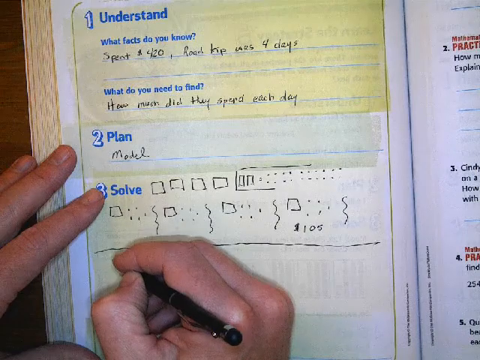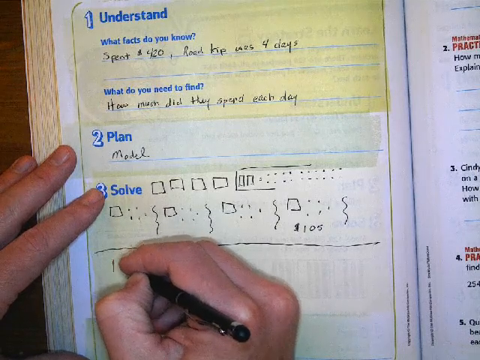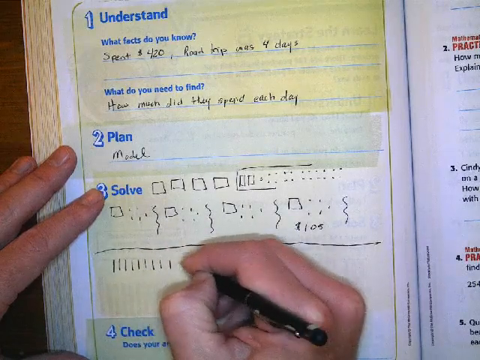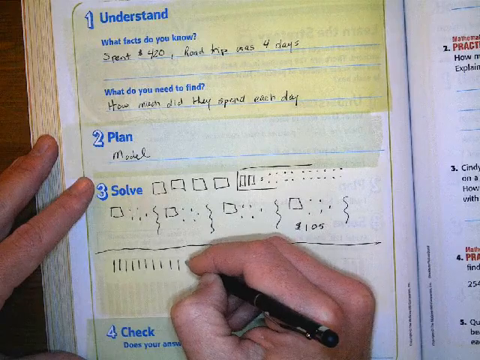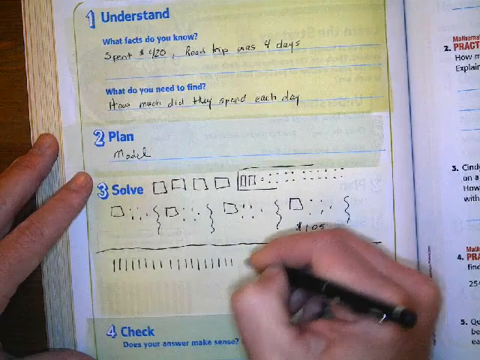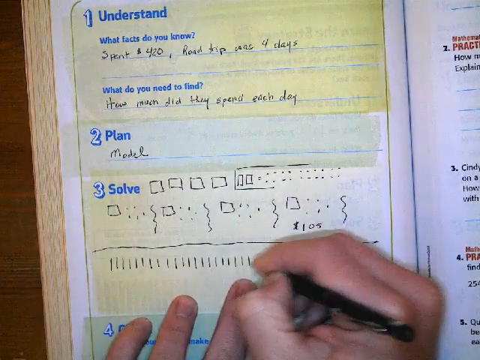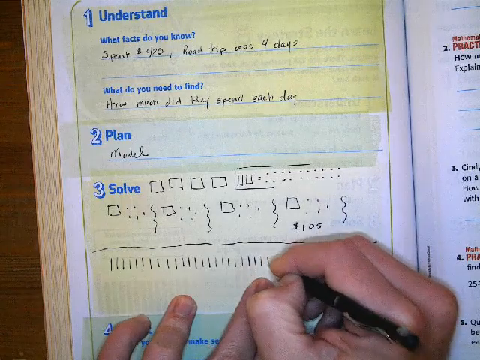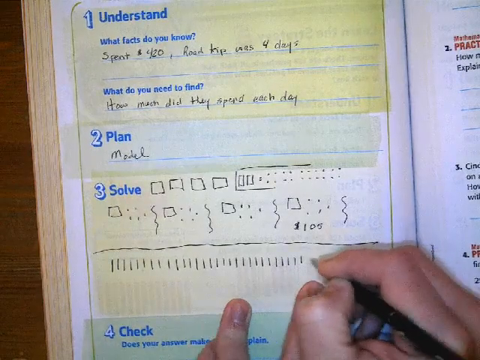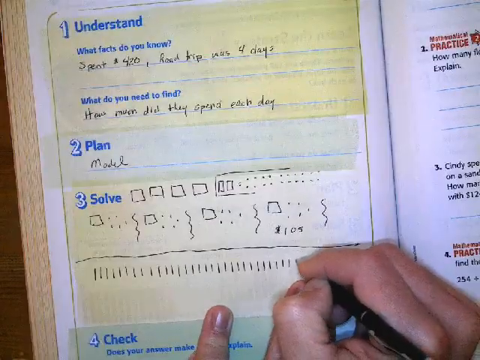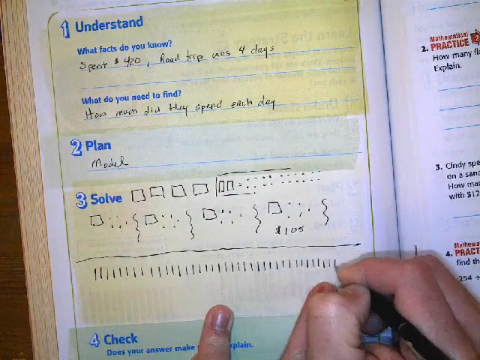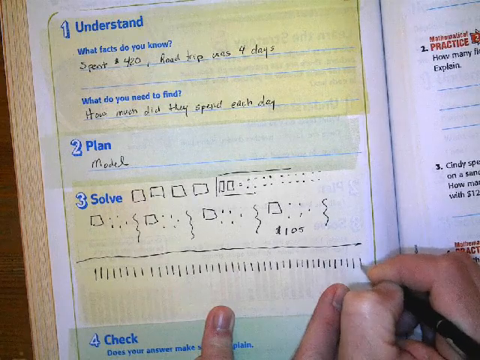I'm going to have 42 tens, or 10, 20, 30, 40, and so on, up to 300, 310, 320, 330, 340, 350, 360, 370, 380, 390, 400, 410, 420.